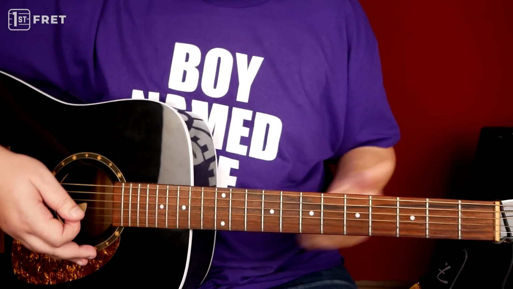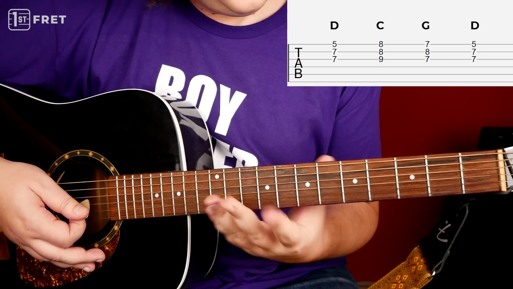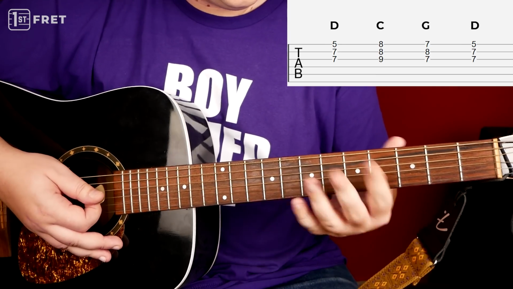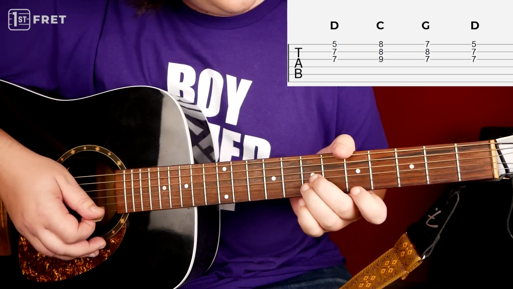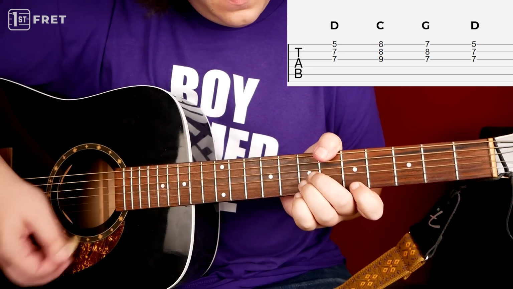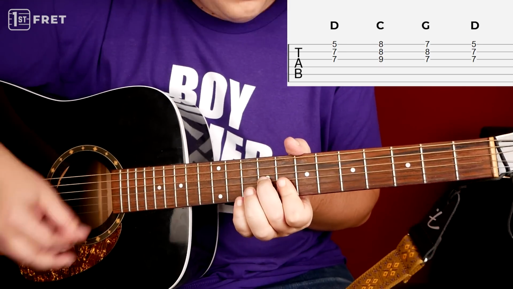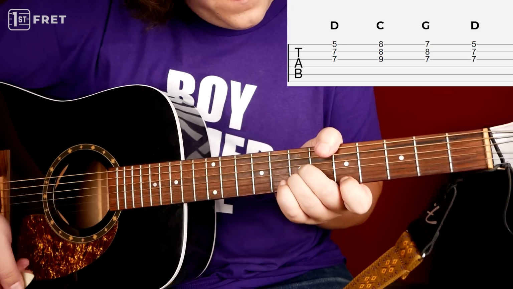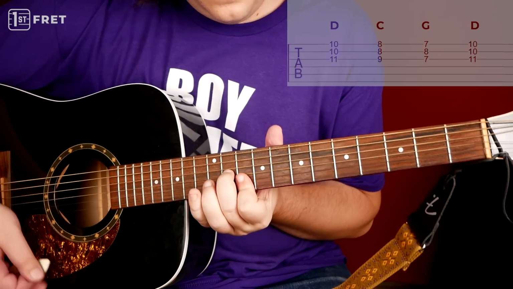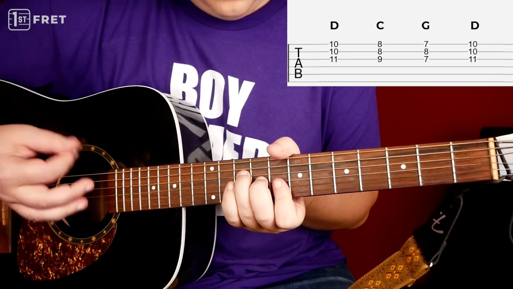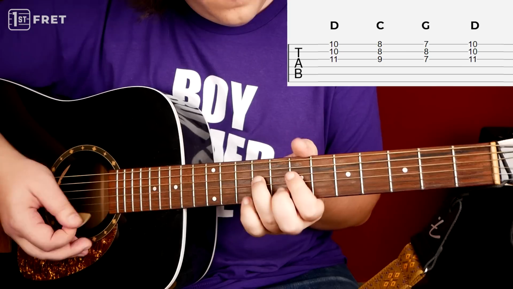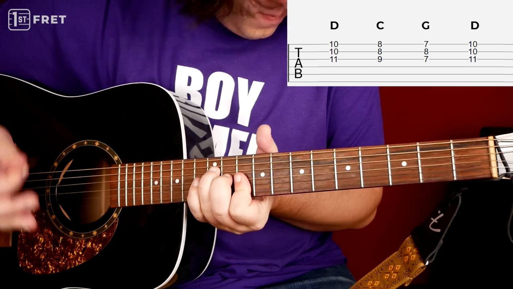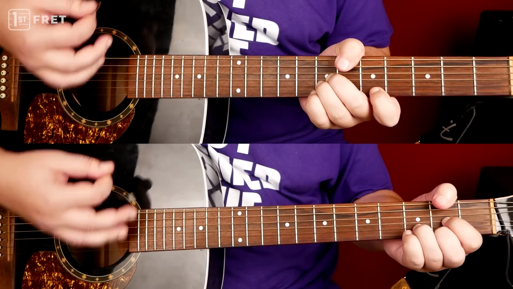Or you can use different shapes, for example D, but this C, this G. If you know CAGED system, it's gonna be much easier for you. For example, it's gonna sound like D to C to this G, back to D, or you can use this D. Let's combine these two parts and see what we get.